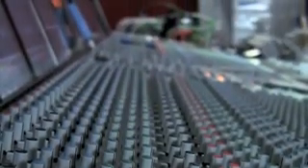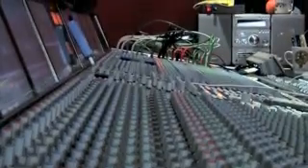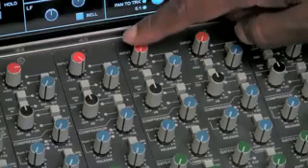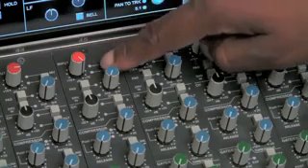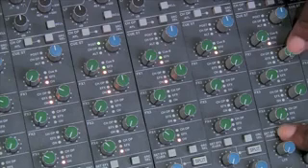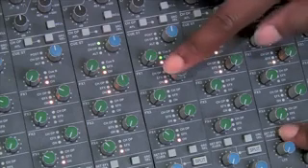Next up is a tour of two different types of consoles, a large format 48-channel desk and a small format 16-channel mixer. The aim of this tutorial is to help you understand the basics of signal flow in any given situation, large or small, and to appreciate why you should get it right.